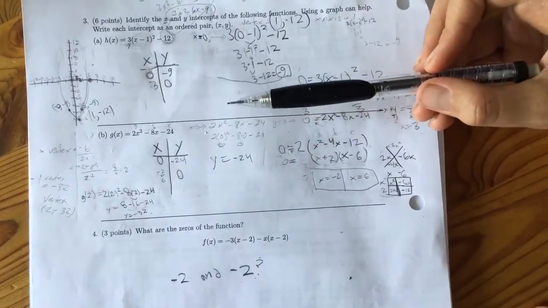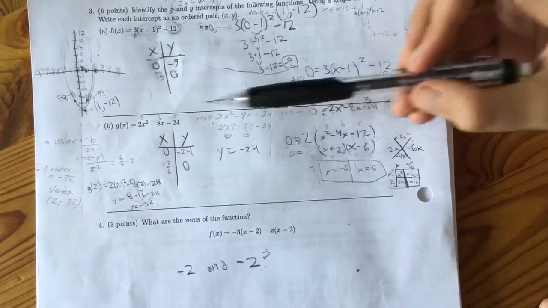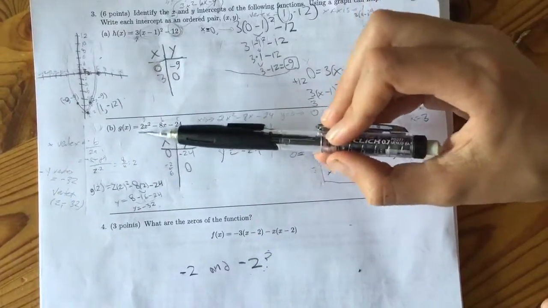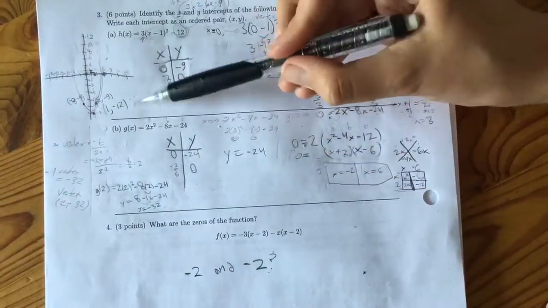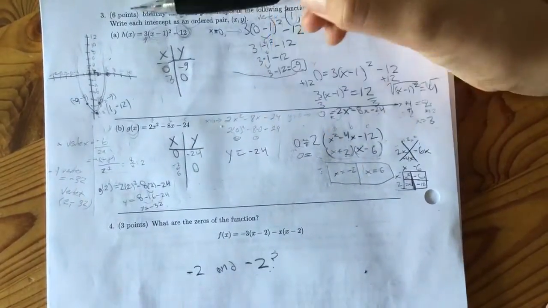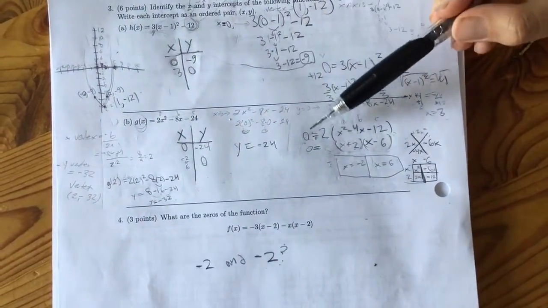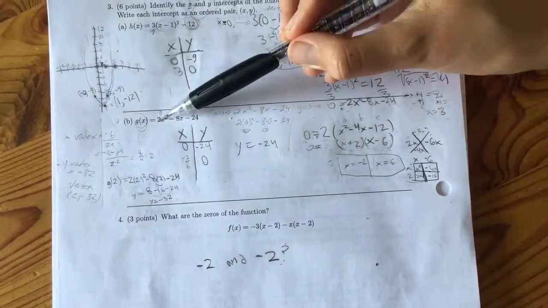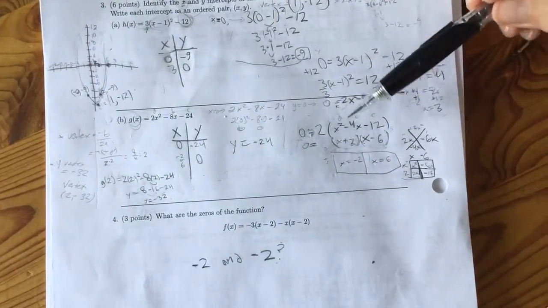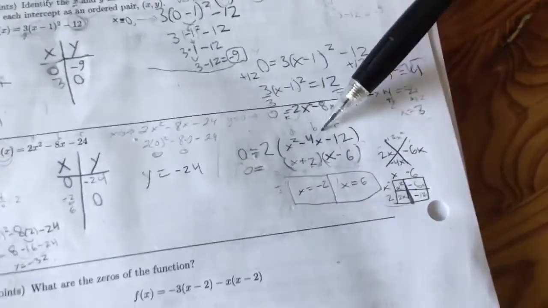What you do is you take the equation and substitute y with 0, so you make this g(x) thing 0. And so this becomes 0 equals this equation. I factored out 2 just to make stuff easier, and that makes this equation here.